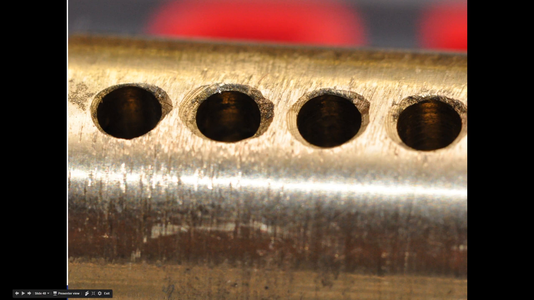This is more of an oval shape, and they also don't line up in a clear line. And so these imperfections are actually what allow us to pick a cylinder one by one in a lock.